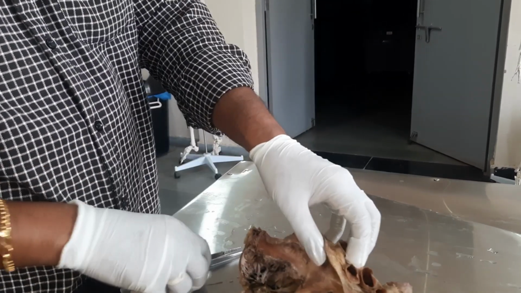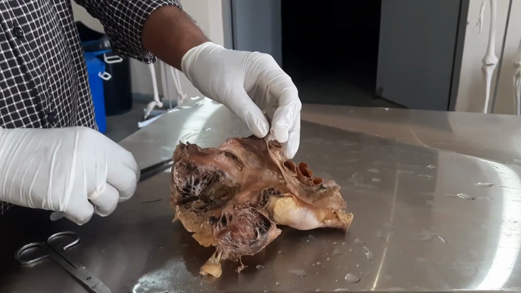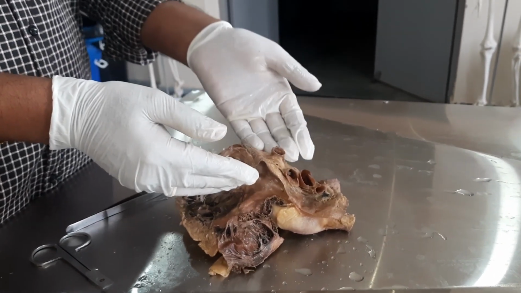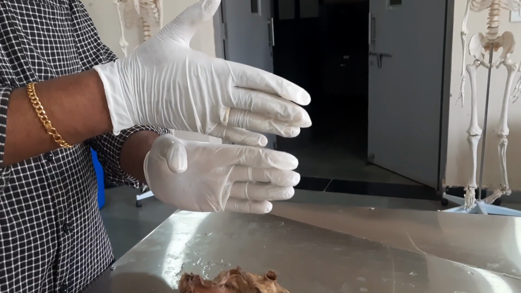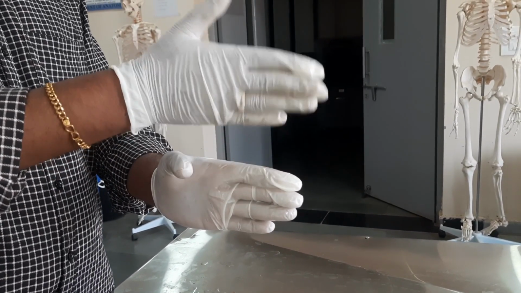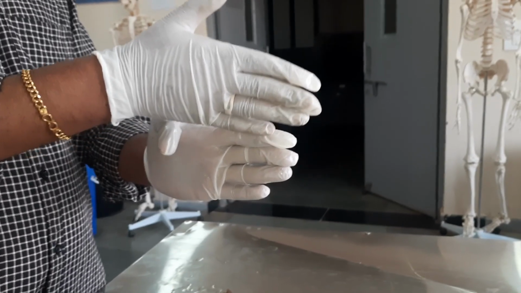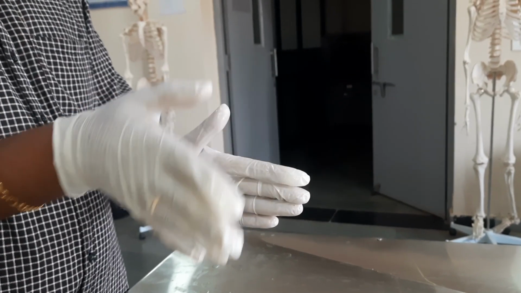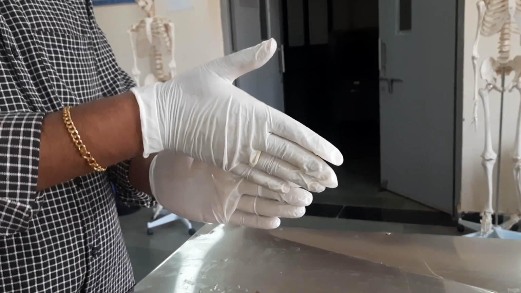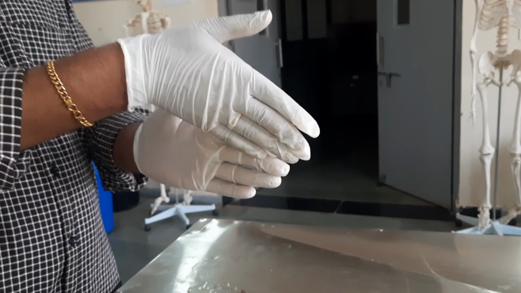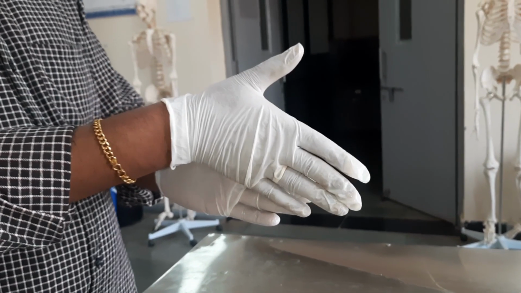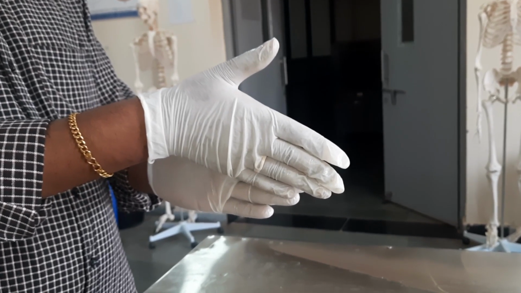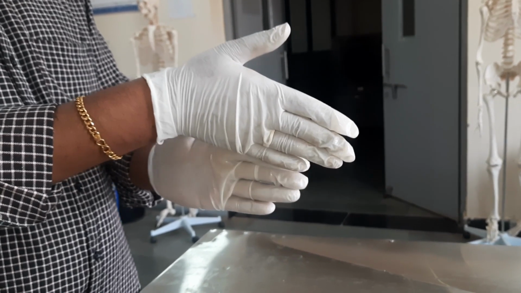So let me try to explain the interatrial septum with my hands. This is the right atrium, this is the left atrium. In embryonic life we can see two septa, called the septum secundum and the septum primum. This is the right atrium, this is the left atrium. So it is like this. Now the septum secundum is strong, whereas the septum primum is thin. So this is thick and strong, whereas this is thin.